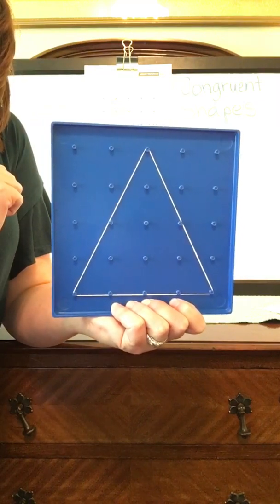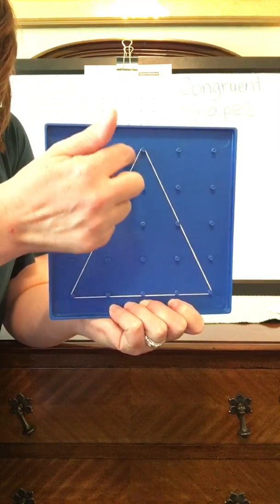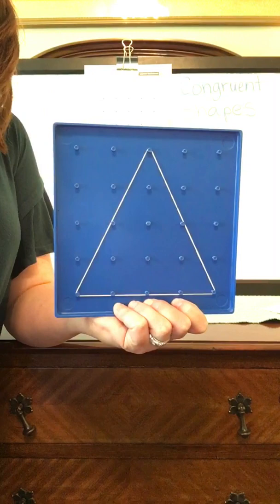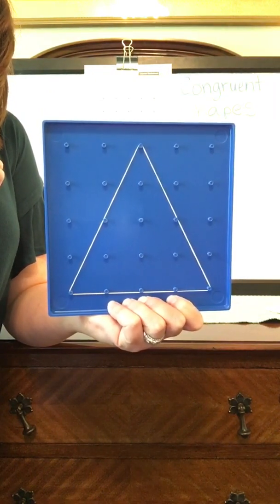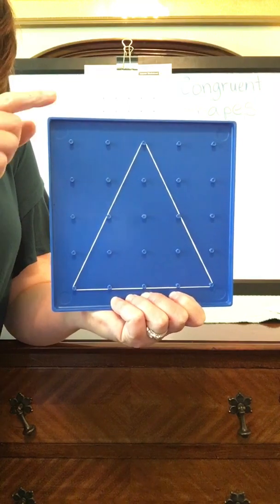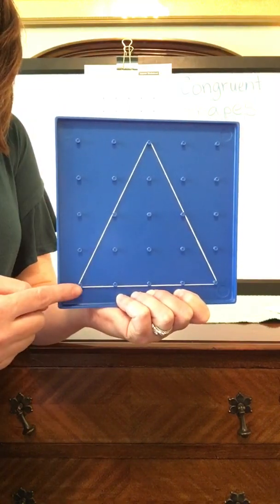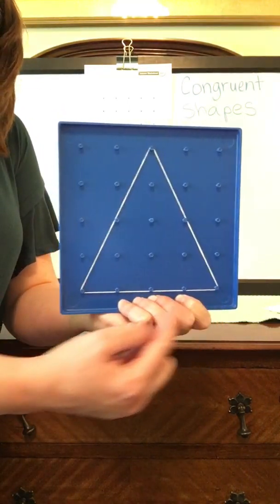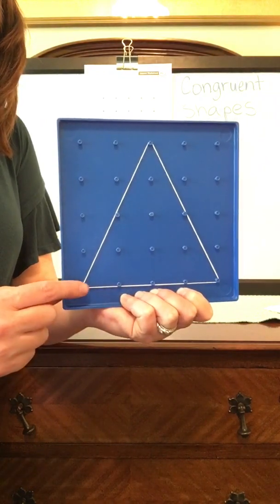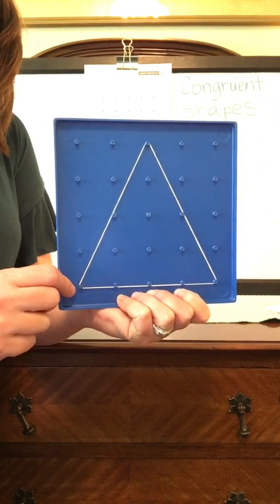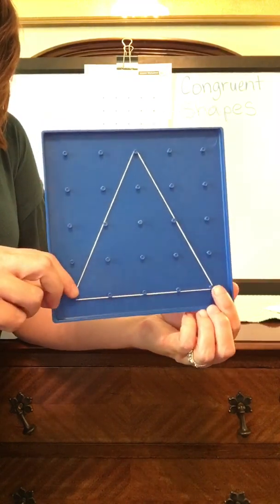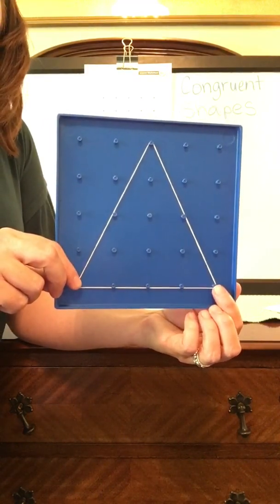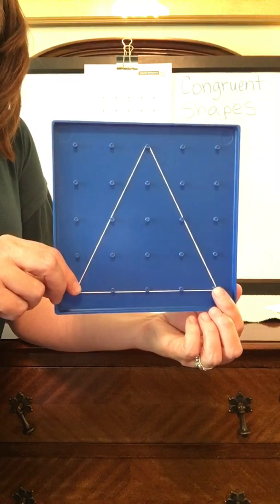So go ahead and circle the top dot, the top row, third dot in. Good job. Now my other 2 points or corners are down on the bottom, the far left and the far right corners. So go circle those really quickly on your sheet.